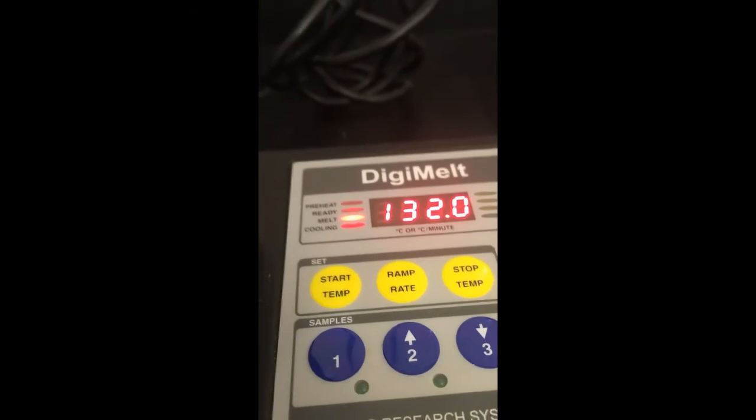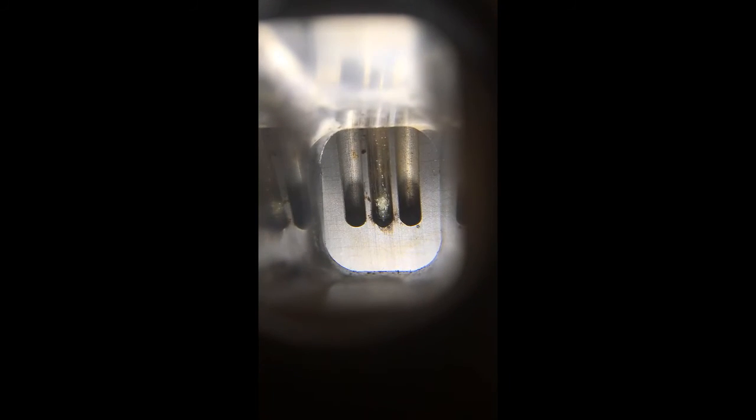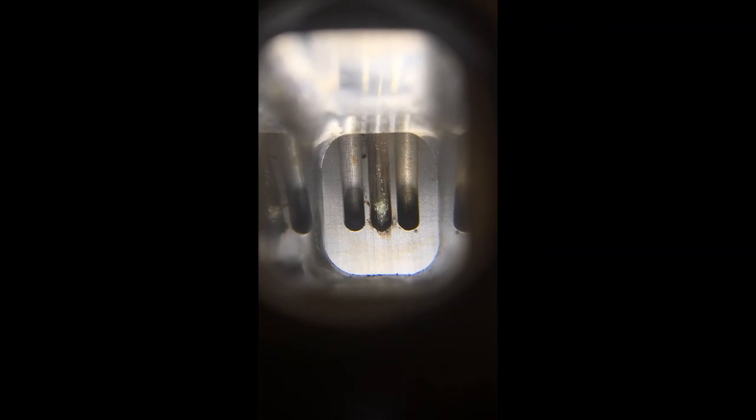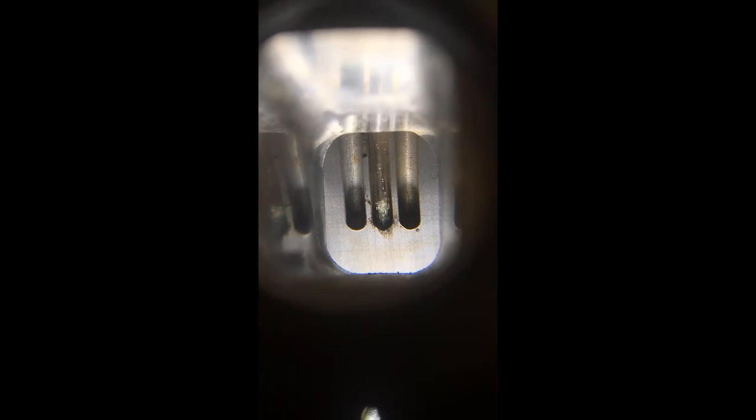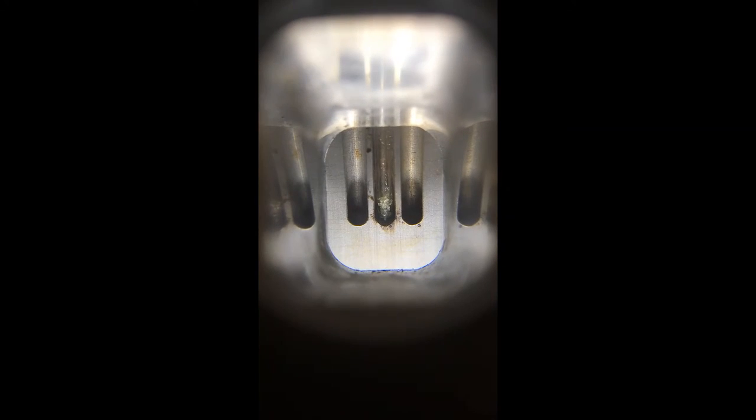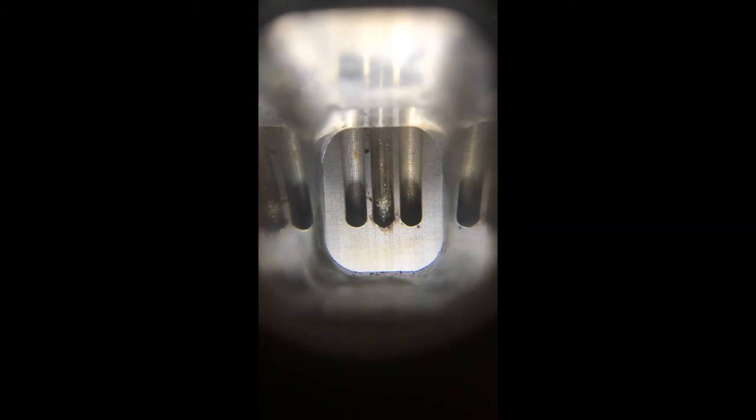Now it's 132 degrees, and if we look in here, I'm definitely starting to see signs that the crystals are starting to melt. They're becoming more translucent. They're also starting to crumble in on themselves a little bit. Nothing dramatic at this point, but I would record 132.0 degrees as the point at which they started to melt. You can also, if you look closely, see a little bit of liquid accumulating in the bottom of the tube. So I'm just going to keep watching these.